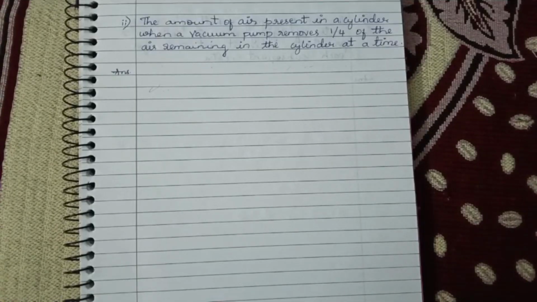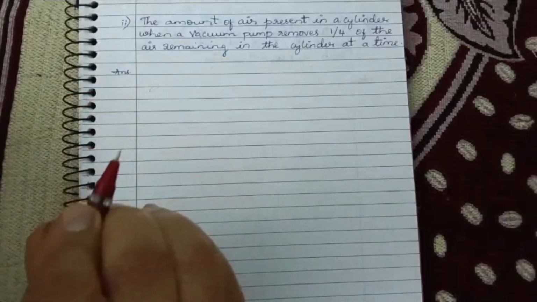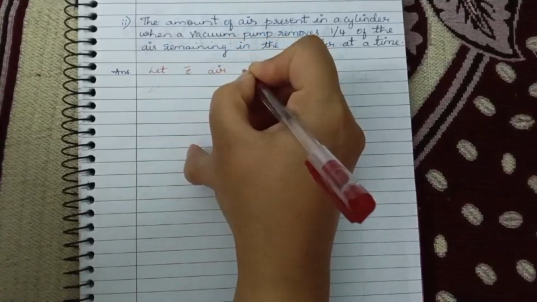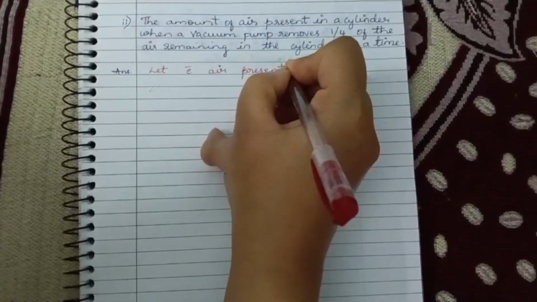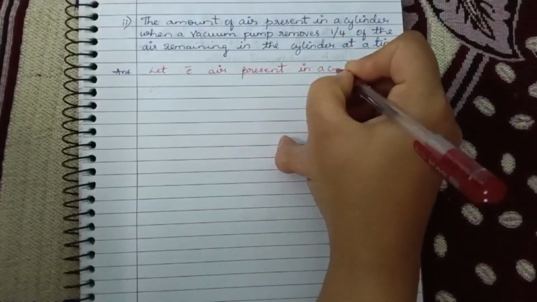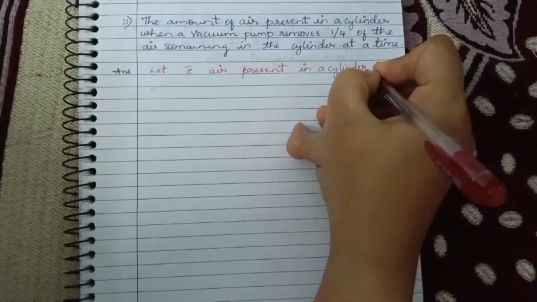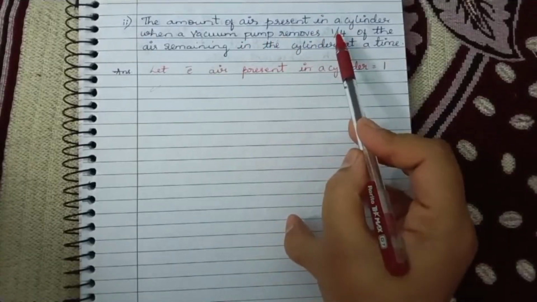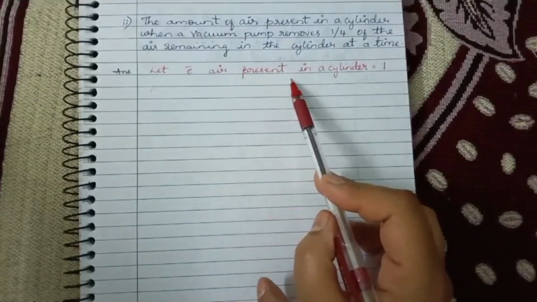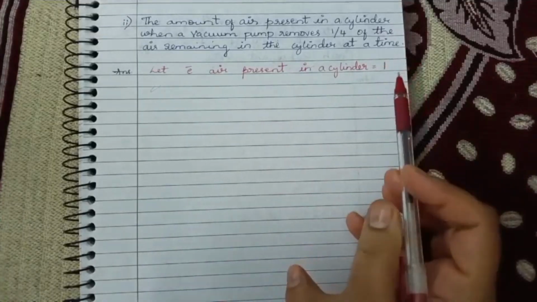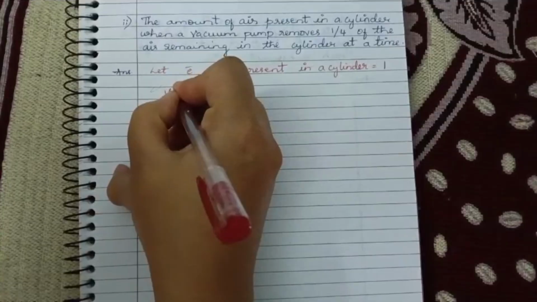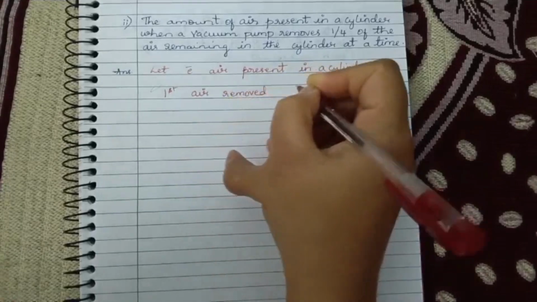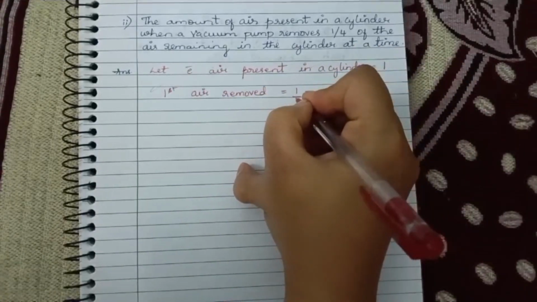Here, first we are going to assume that the air present in a cylinder be 1, because nothing is given, only that the vacuum pump removes 1/4. So we have to assume the air present in a cylinder is 1. Now next, first air removed is 1/4.